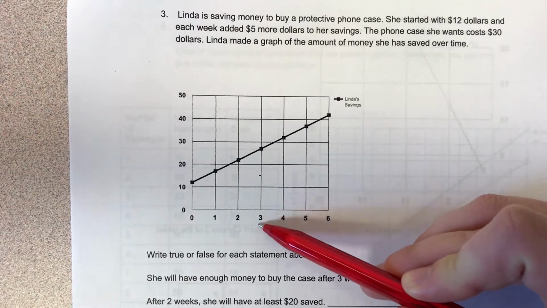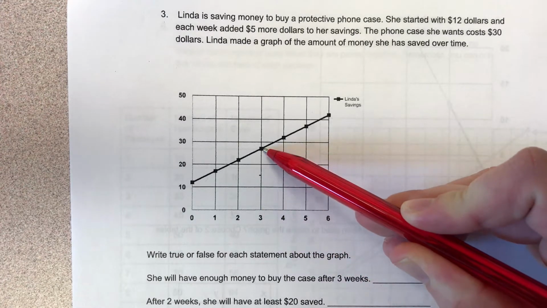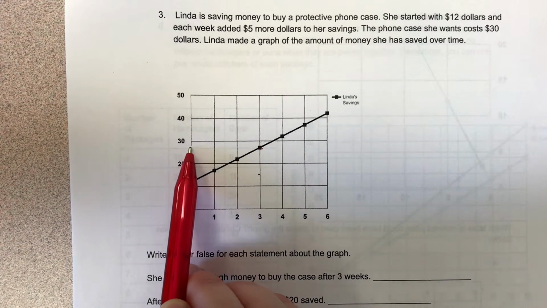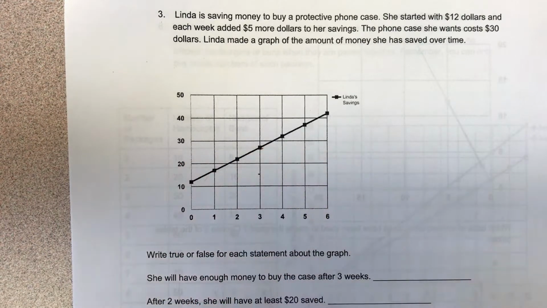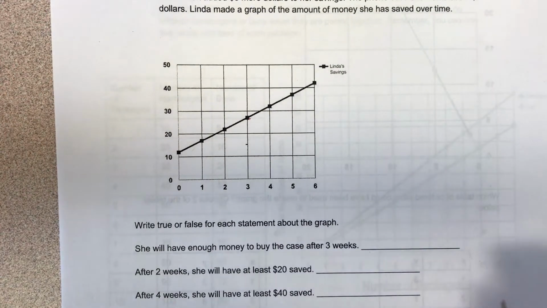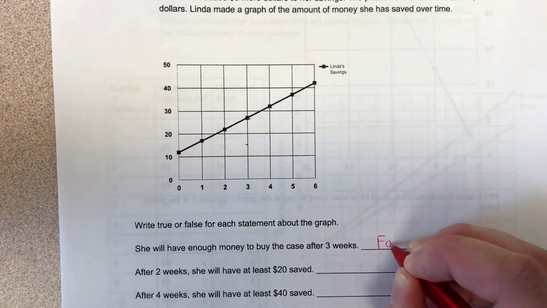If we look here, this is 3 weeks, and if we look up on the chart, it tells us that she has about a little bit less than $30 saved at 3 weeks. So since the case costs $30 and she has a little bit less than $30, the answer here is false.